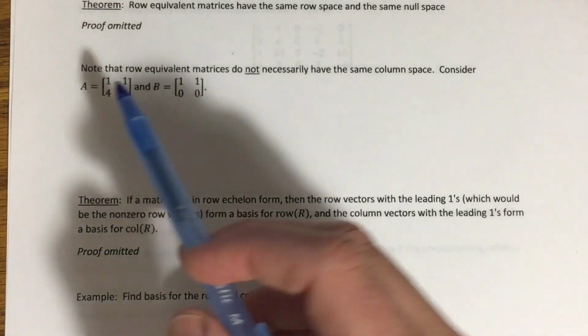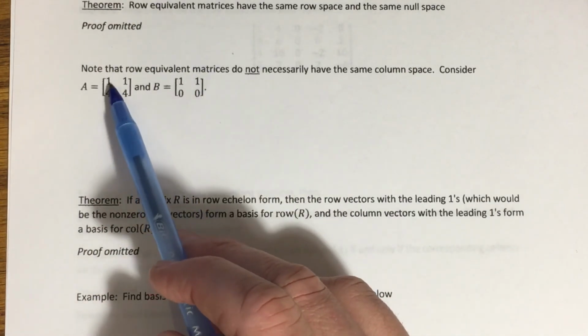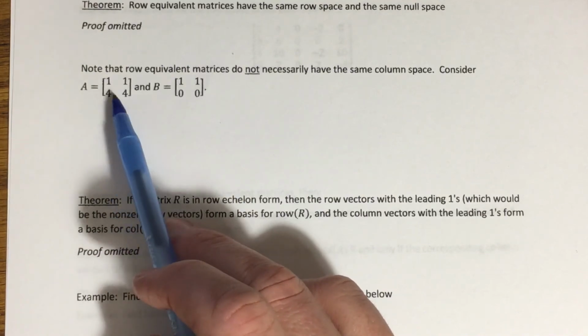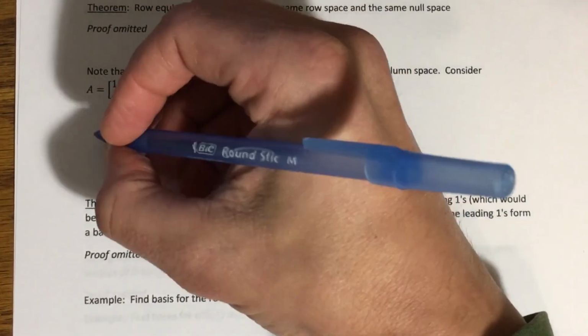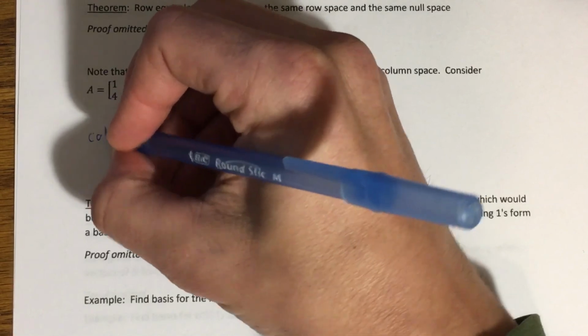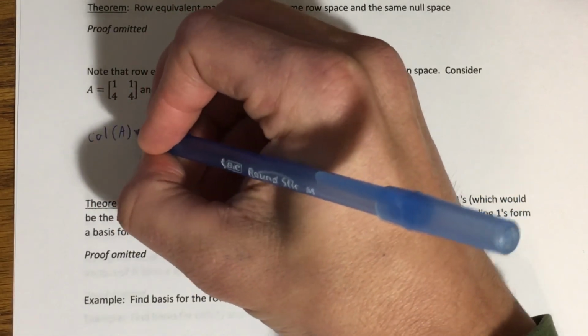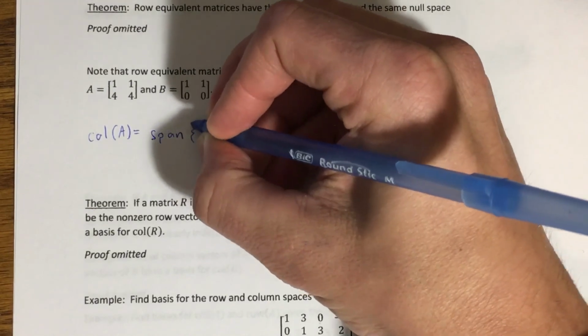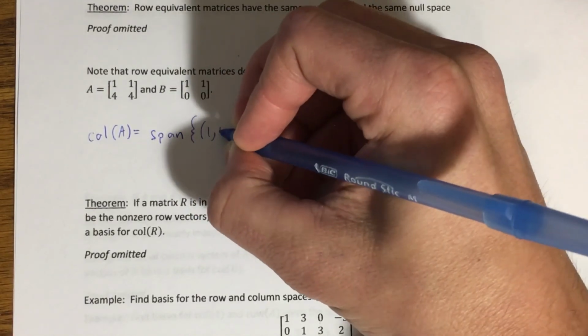However, if I look at the columns of A, the same column is appearing as column 1 and column 2. So the span of those column vectors, which is the column space of A, is just the span of the vector (1, 4).